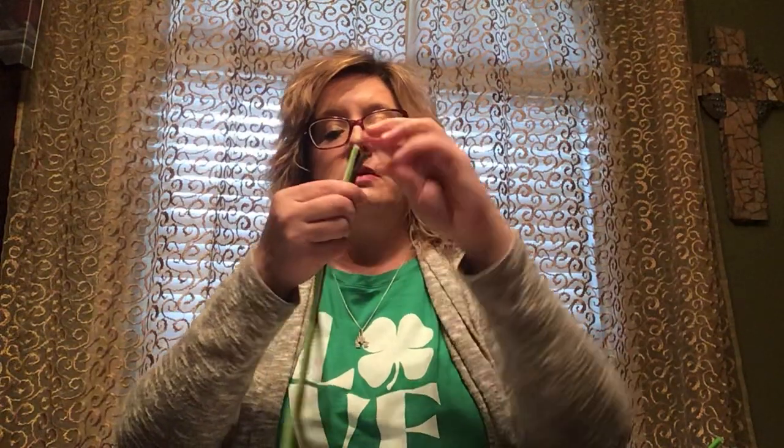So we're going to braid these together. Twist at the top, leave a little bit at the top, and then you're just going to braid them like you were braiding hair. So just braid right through there.